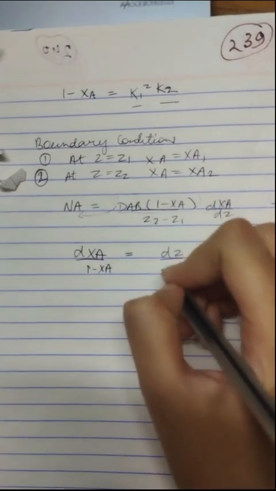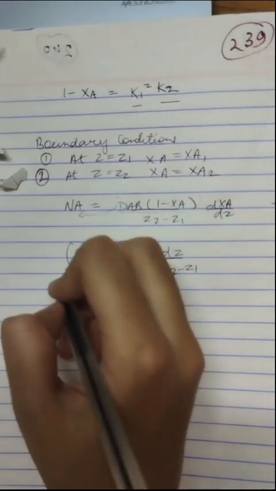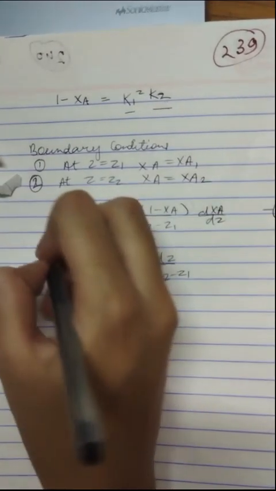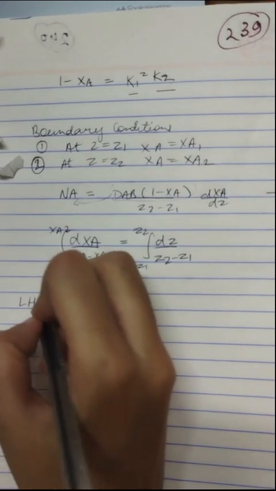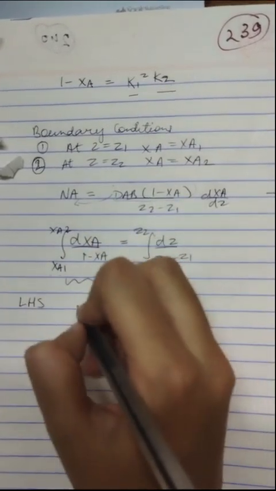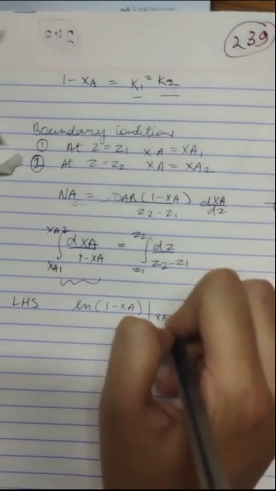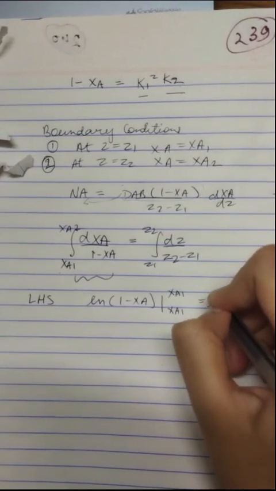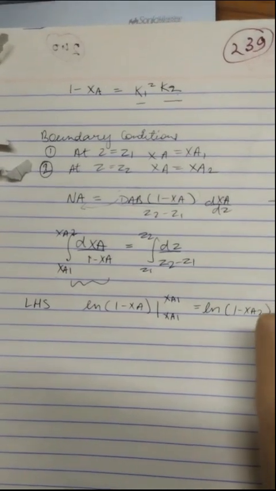And then this would go as dz upon Z2 minus Z1, and we will take the limits. We know that at Z1 our Xa is 1 and at Z2 our Xa is 2. So our LHS of the equation, which is this part, will become ln(1 minus Xa) with limits from Xa1 to Xa2, which is equal to ln(1 minus Xa2) minus ln(1 minus Xa1) after putting the values.